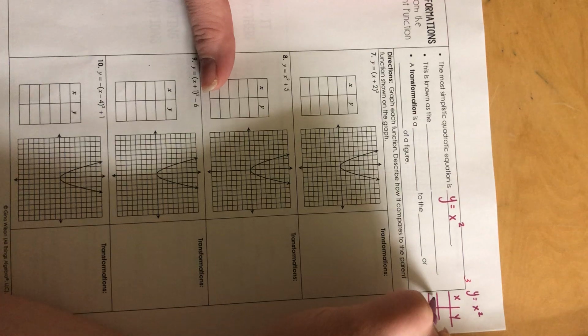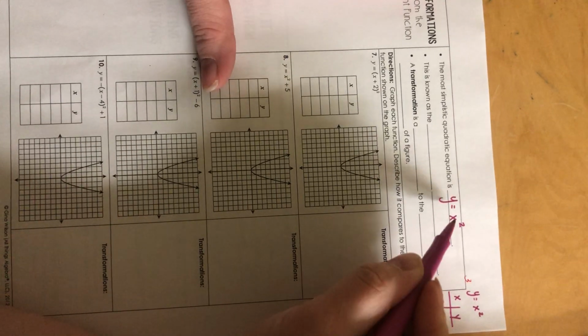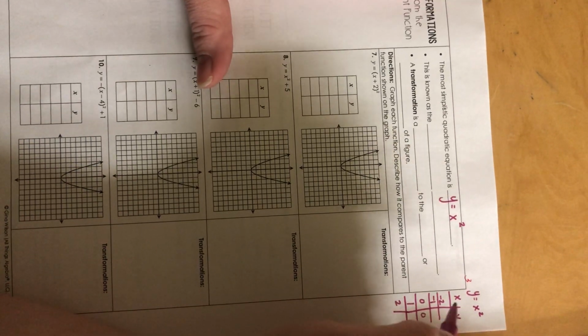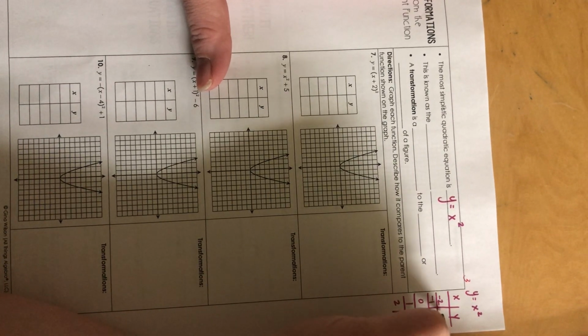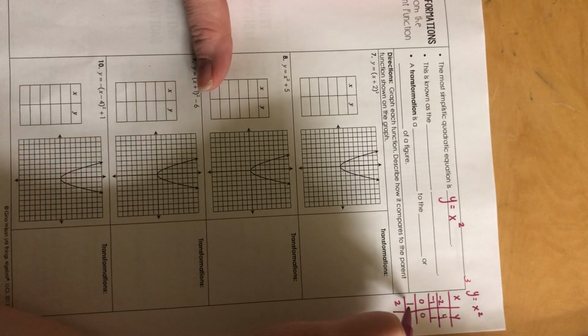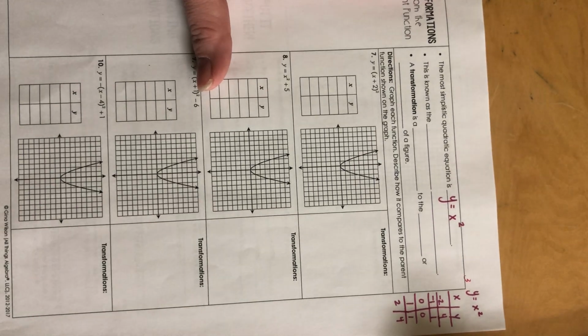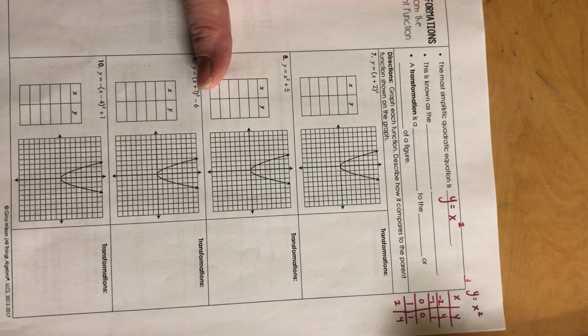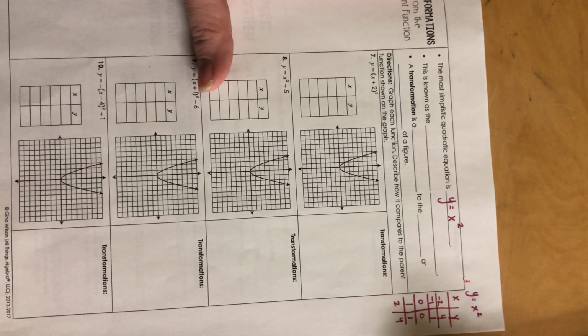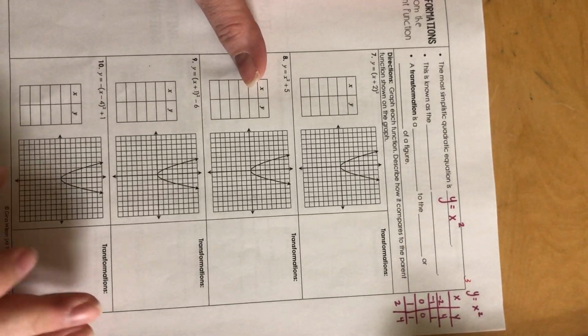If we made a -1 and -2, and then 1, 2. -1 squared, -1 times -1 is just 1. And then -2 times -2 is 4. And then 1, and then 4. So this is your very, very basic, or your parent function of x squared. Right? This is known as the parent function.